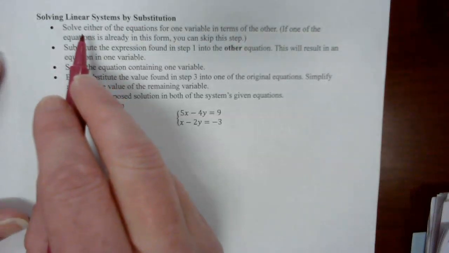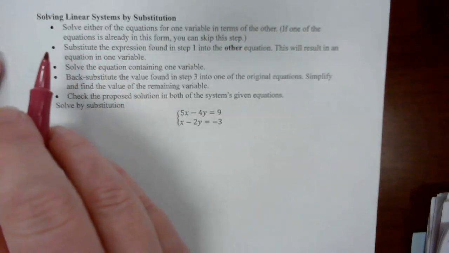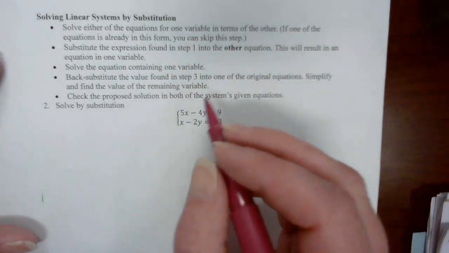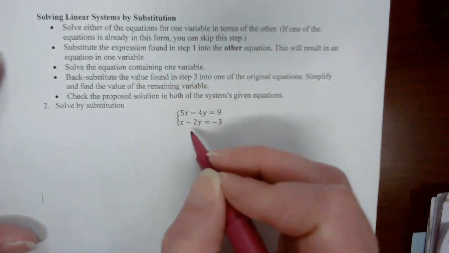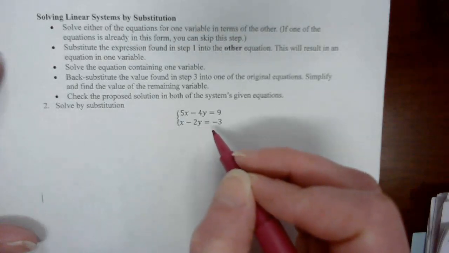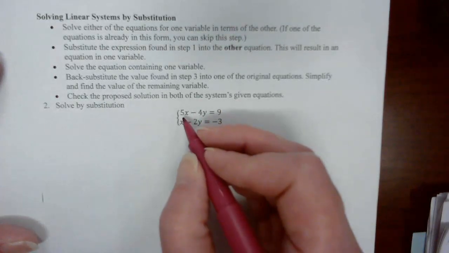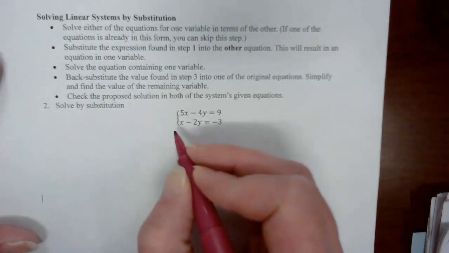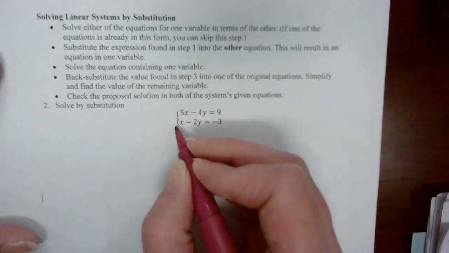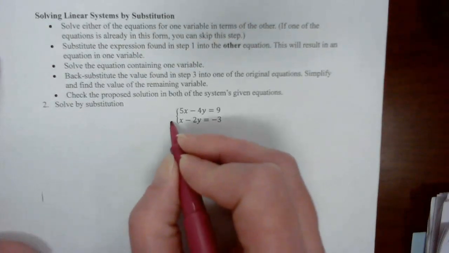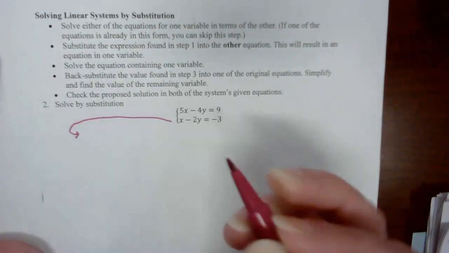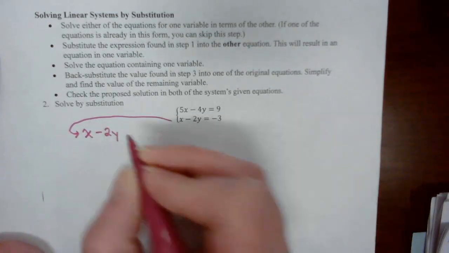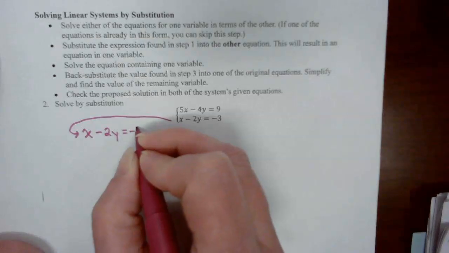The first step in substitution is to solve either of the equations for one variable in terms of the other. So we're going to look and see which variable would be the easiest to get by itself. I notice this x has a coefficient, this y has a coefficient, but in the second equation, that x does not have a coefficient. So I'm going to bring that over to the side, and I'm going to solve for x.